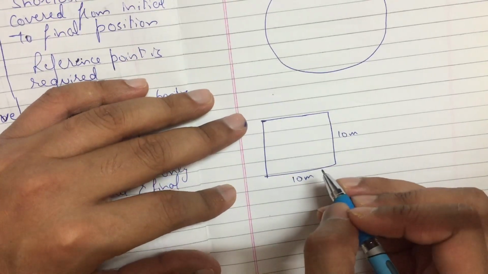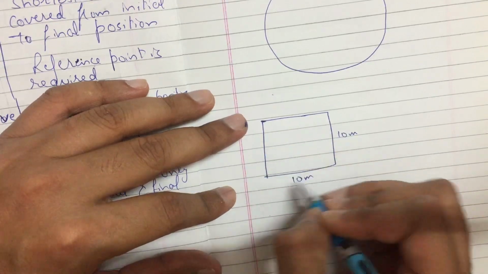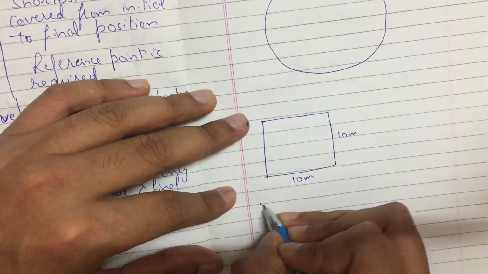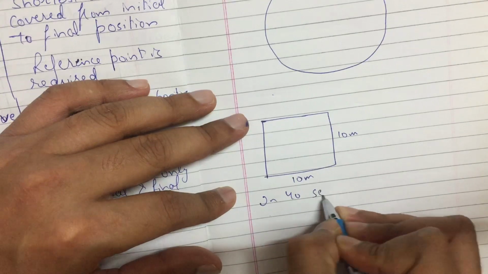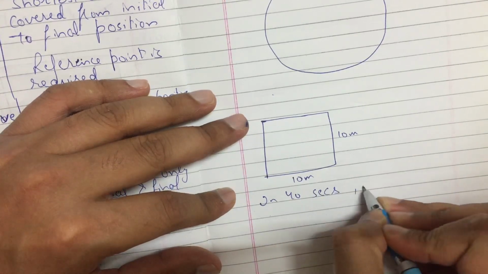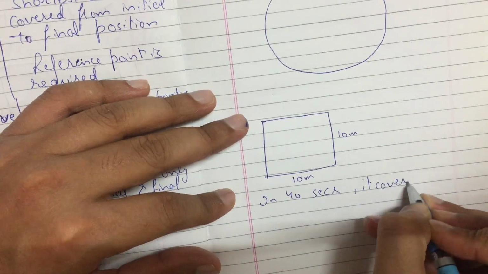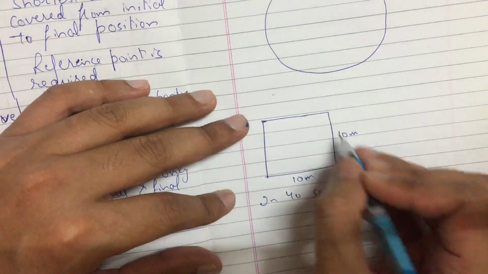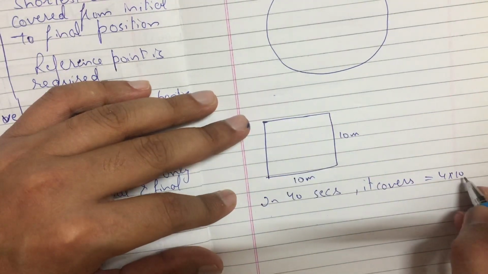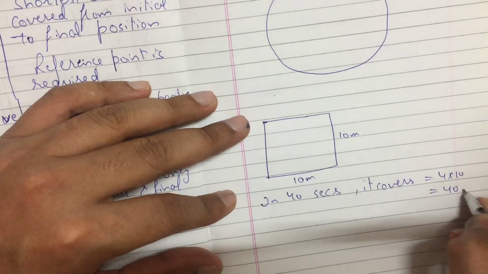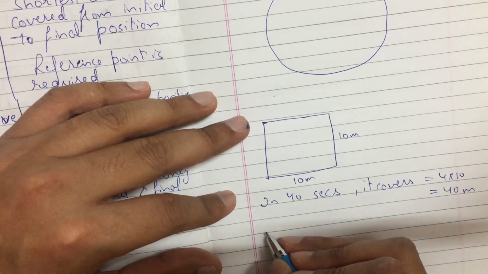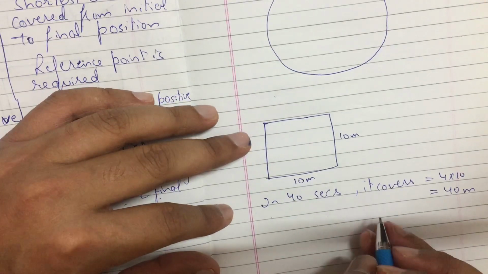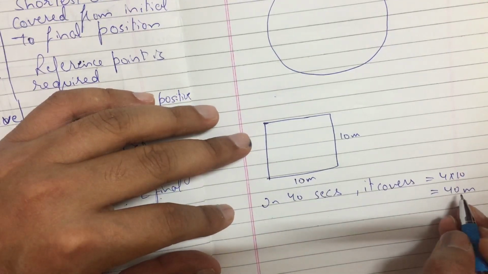In 40 seconds it covers the whole path. The distance is equal to 4 multiplied by 10, because the perimeter of this square path is 4 into side. 4 into 10 is 40 meter.